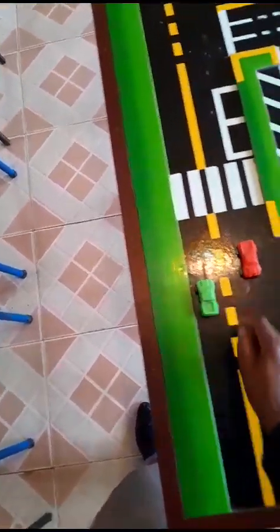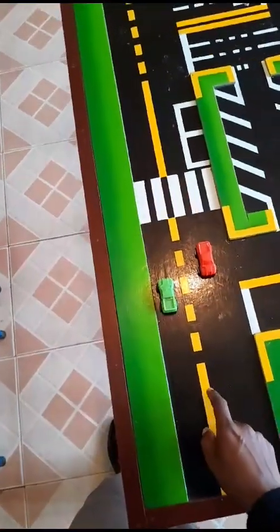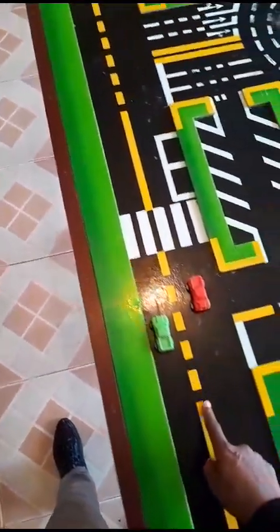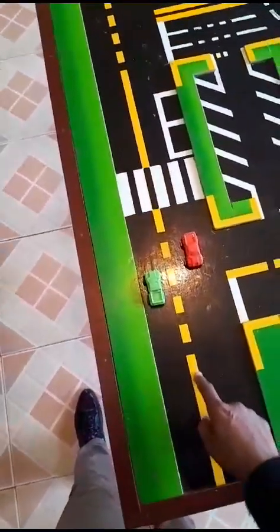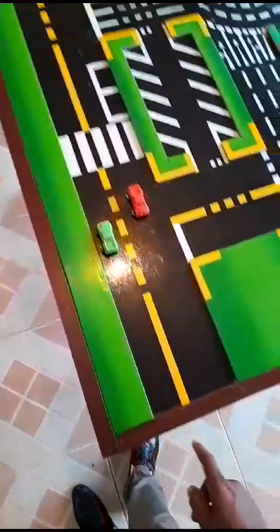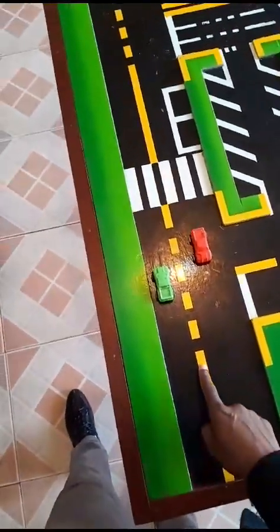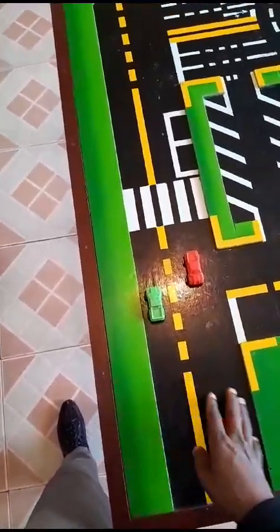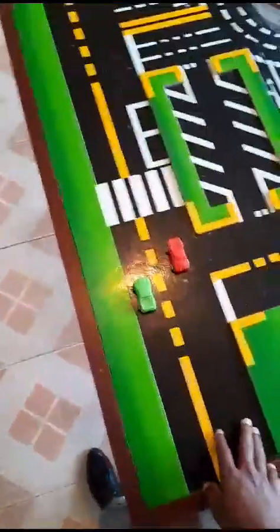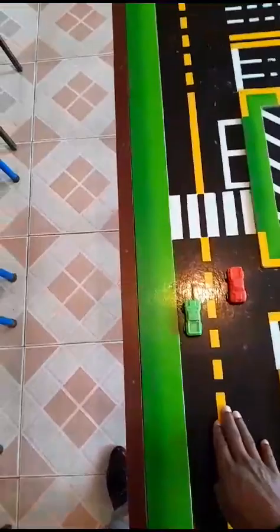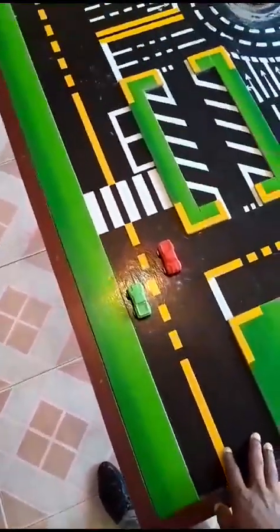Now, this two-way traffic road is divided by a yellow line. When we talk about this yellow line, you will see that in some areas it has a continuous yellow line, and in other areas it has a broken or dotted yellow line. On a continuous yellow line, there is no overtaking.